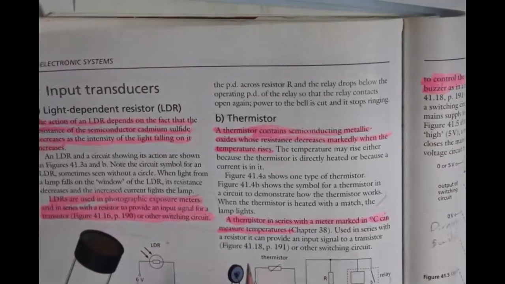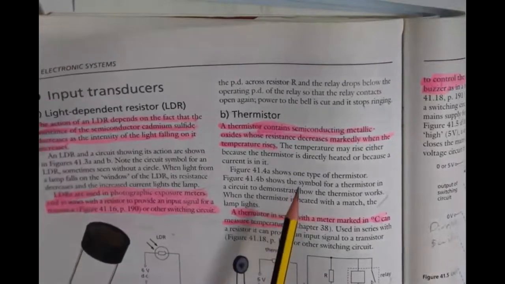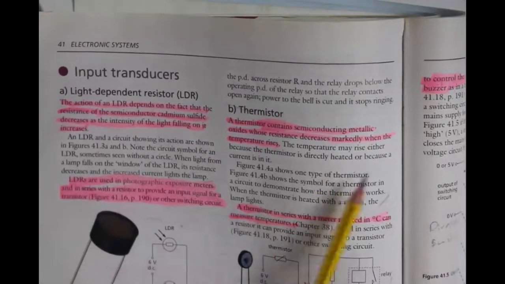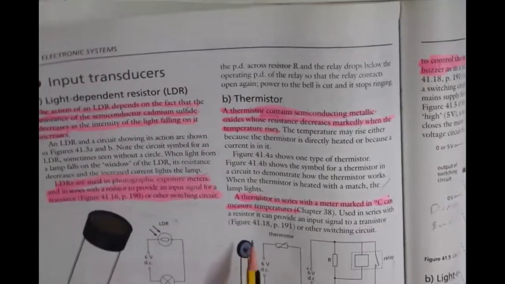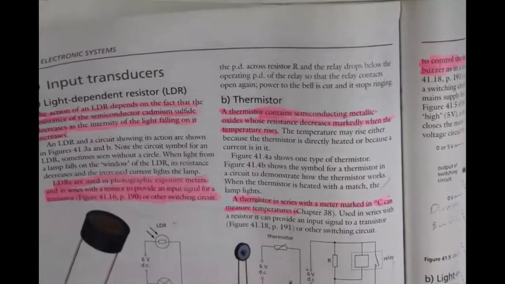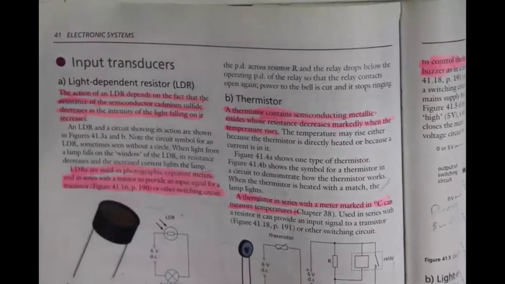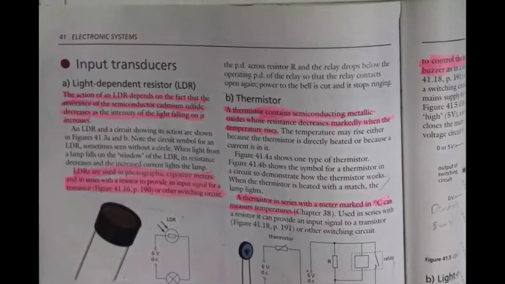Okay, so the thermistor's temperature might rise because it's directly heated, or because it gets heated up as a current is passing through it. This is the symbol for a thermistor. There are different types of thermistors.